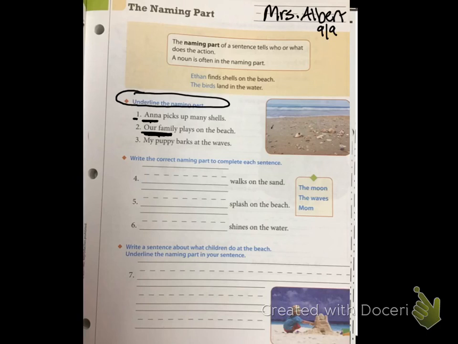All right, number 3 says, my puppy barks at the waves. Who or what is barking at the waves? My puppy. My puppy is barking at the waves. All right, we're going to move on down here to this section. I'm just going to help you with the first one, and then I want you to do the 2 other ones by yourself.